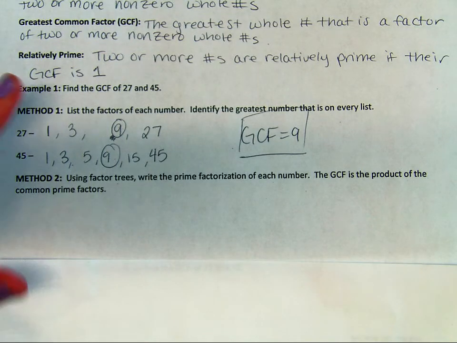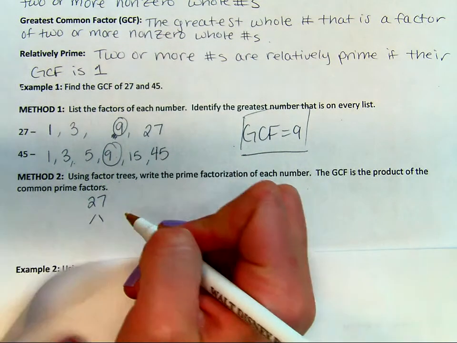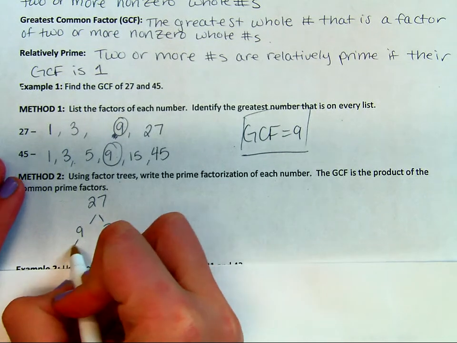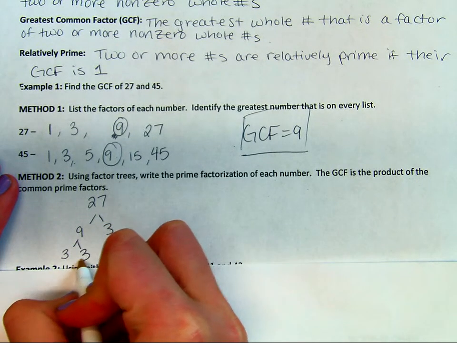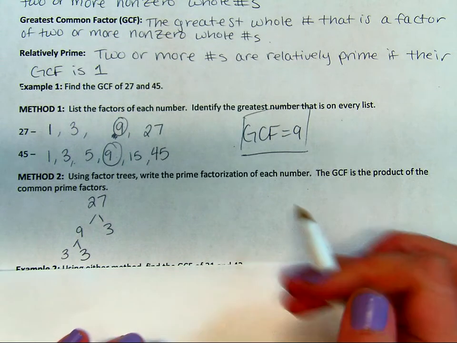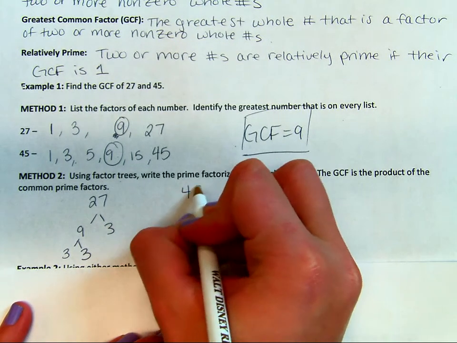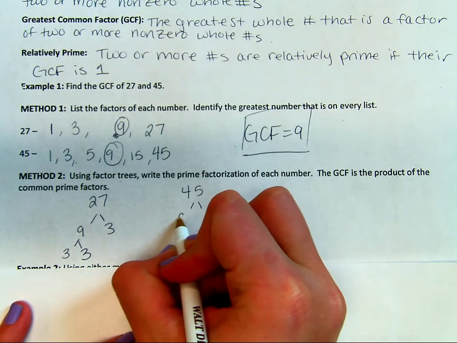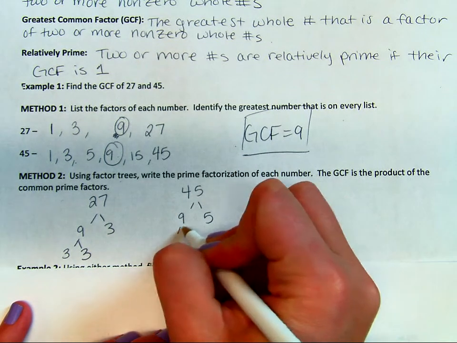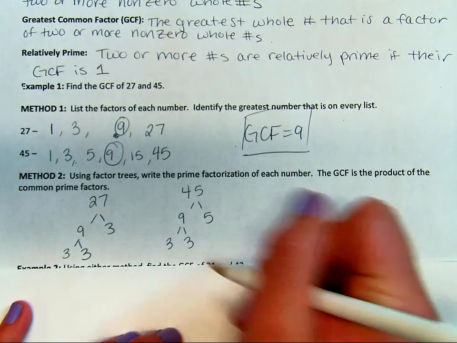I'm going to start with 27 and make a factor tree. 27 I could break down into 9 times 3, and then 9 can be broken down into 3 times 3. Before I circle the ends of my branches, I'm going to make a factor tree for 45. 45, I could do 9 times 5 first, and then 9 is 3 times 3. I stop because those are all prime numbers on the ends.